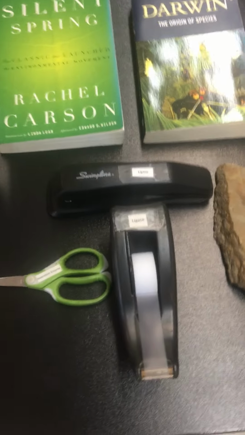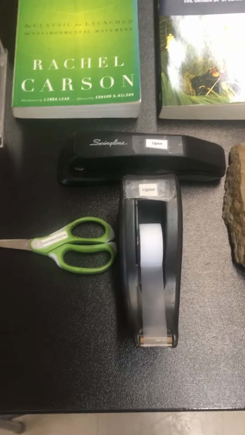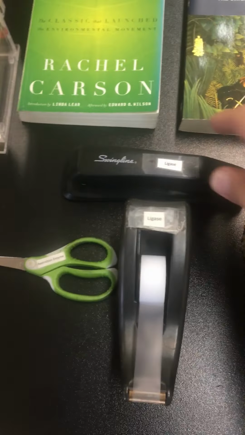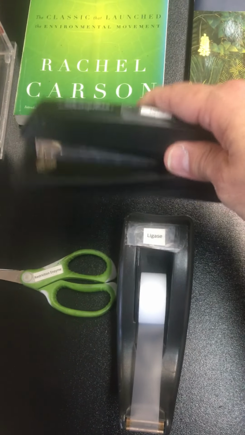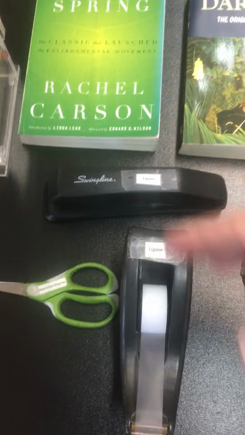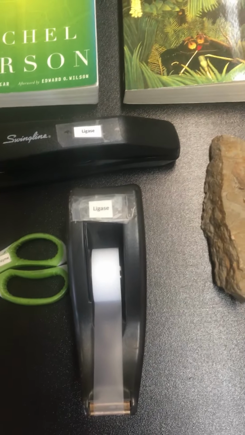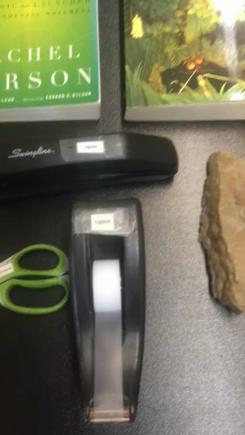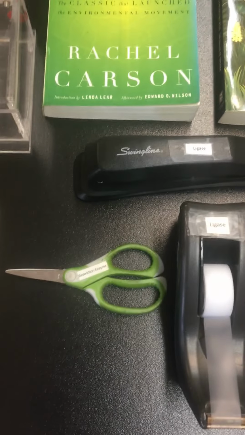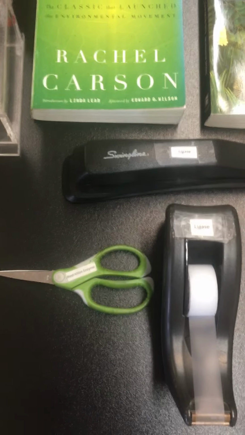Then we have other little terms like in terms of genetic engineering, you can put other genes into new organisms by ligase. That's why my stapler and my tape have the little stupid term ligase on there. But how do you cut genes out? With other special enzymes called restriction enzymes.